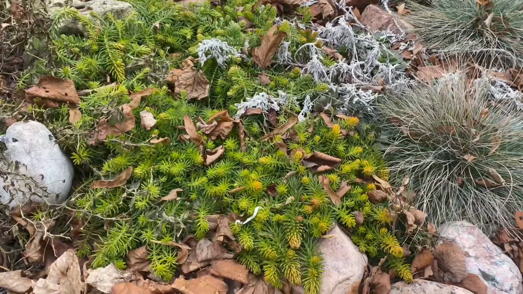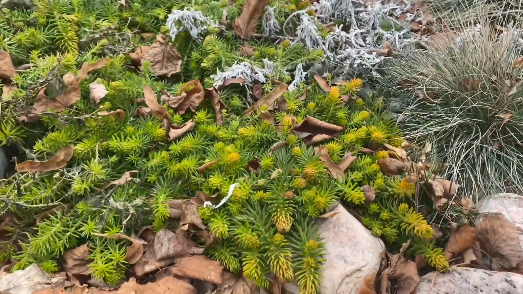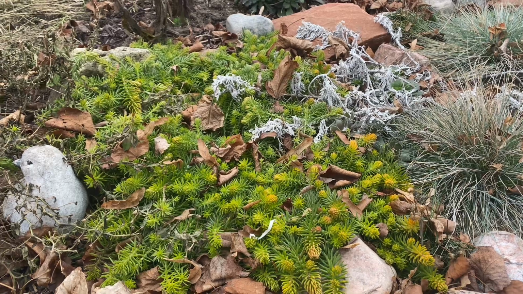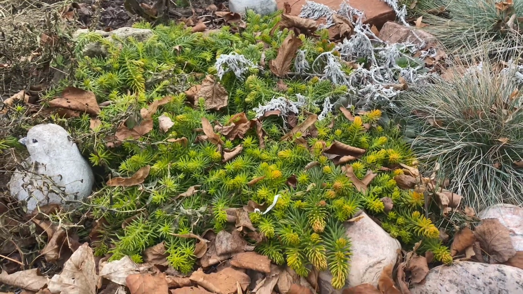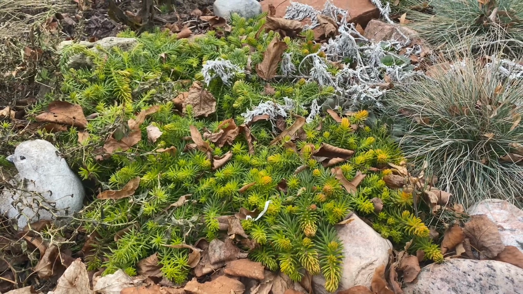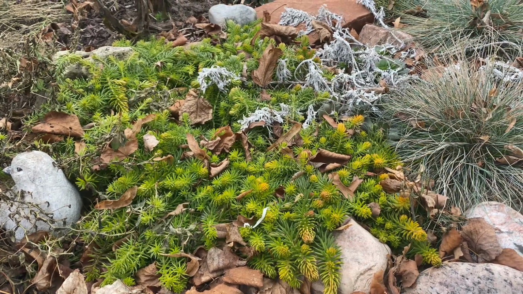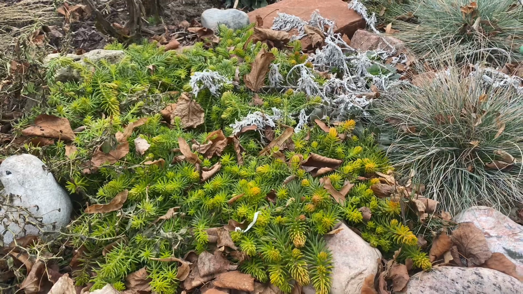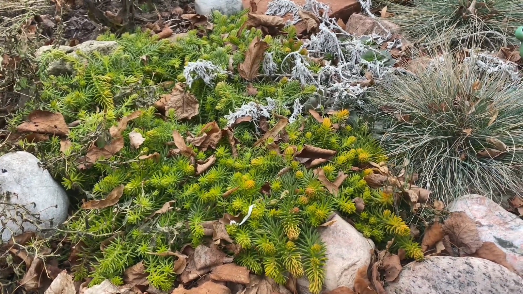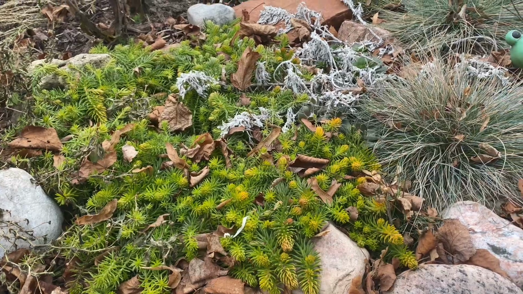An example of another ground cover is this Angelina sedum that I have in my rock garden. It's looking stunning in the winter time. The color has changed to more of an orangey yellow color. It started changing in the fall, and it's just looking so beautiful. It's spread so nicely, and it's really offering this pop of color in the garden.